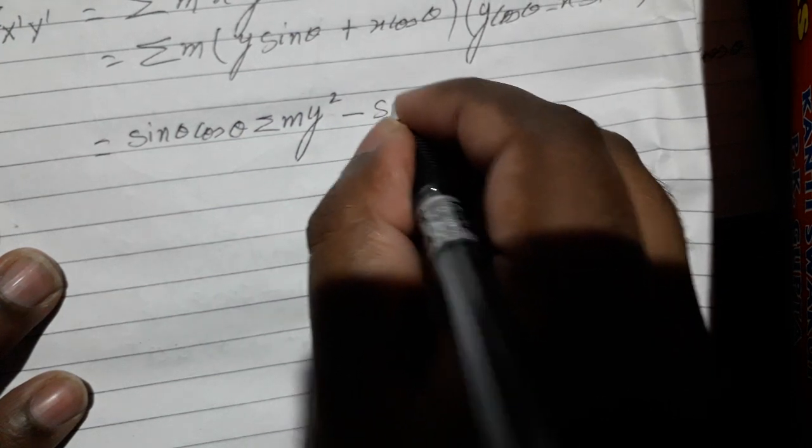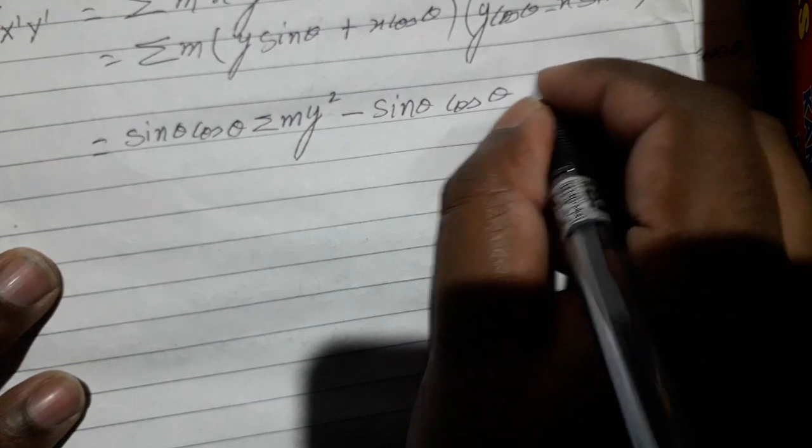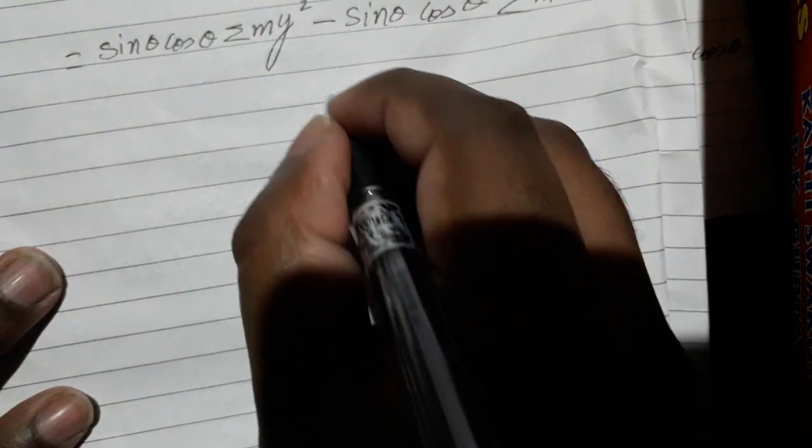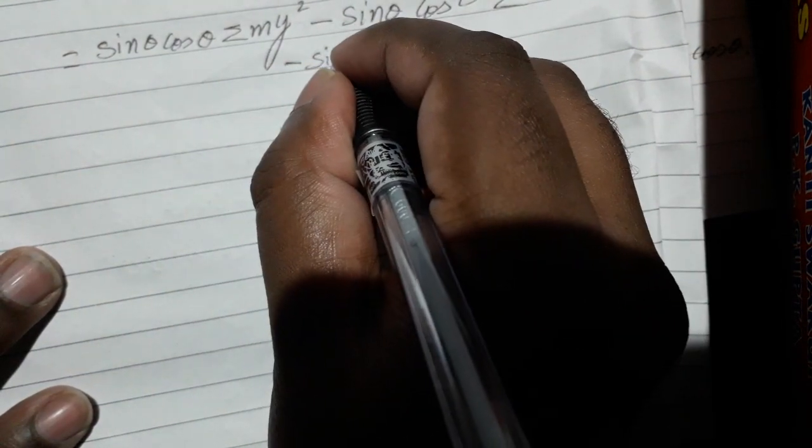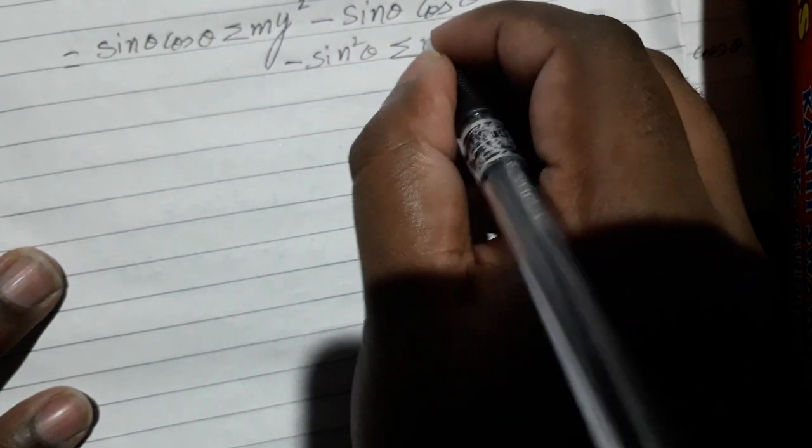Multiplying these, we get sine theta cos theta summation m y square minus sine theta cos theta summation m x square minus sine square theta summation m x y plus cos square theta summation m x y.